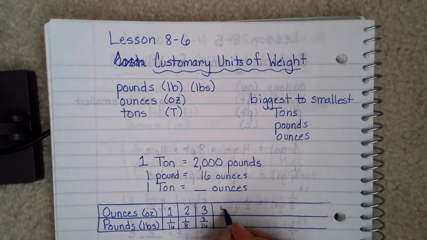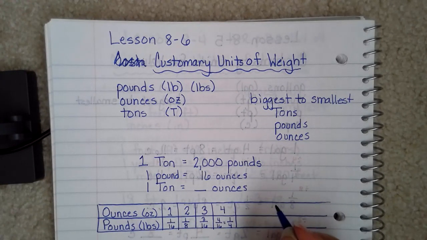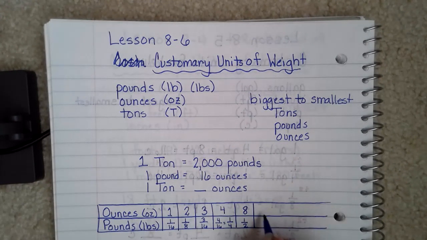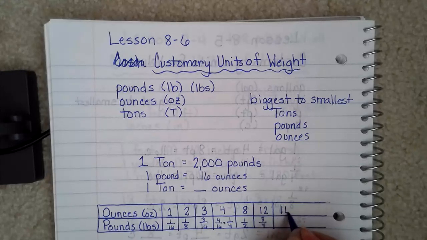4 is like 4/16, but we can simplify that to 2/8, which actually simplifies to 1/4. We could keep going up 5, 6, 7, 8, but let's capture some of the other big ones. Let's do 8. 8 ounces equals half of a pound. Since 16 ounces equals 1 pound, 8 is half of 16, so it equals half of a pound. 12 ounces equals 3/4 of a pound. And 16 ounces, of course, equals 1 full pound.